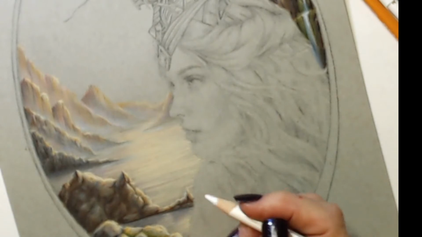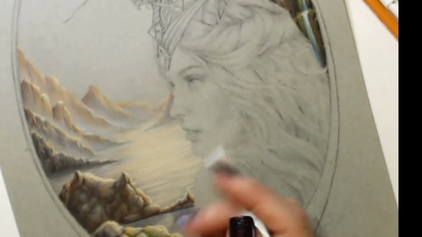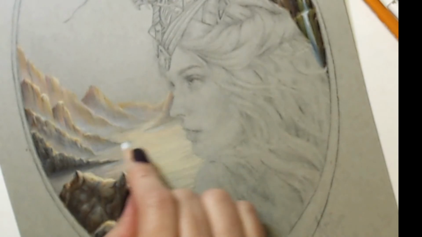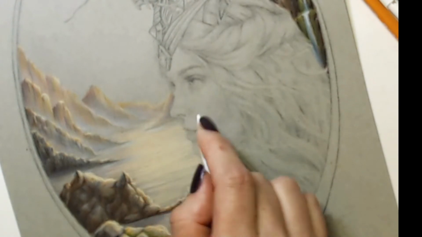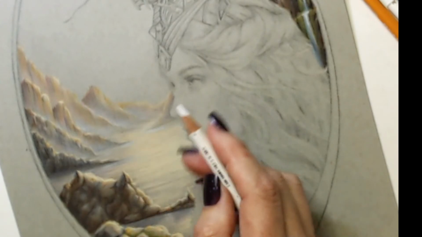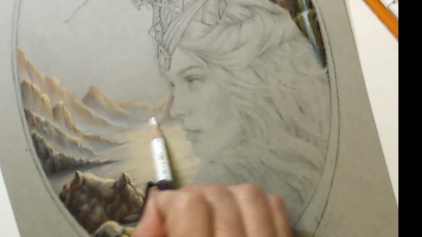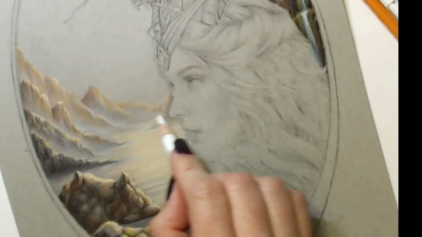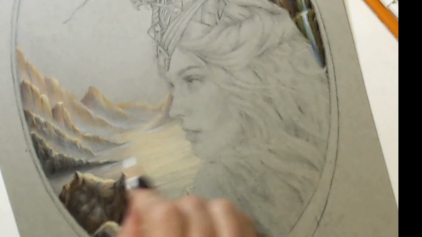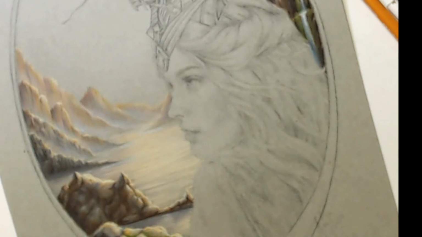So a little bit of white. Just a couple of touches here and there. A little bit of sky blue light.